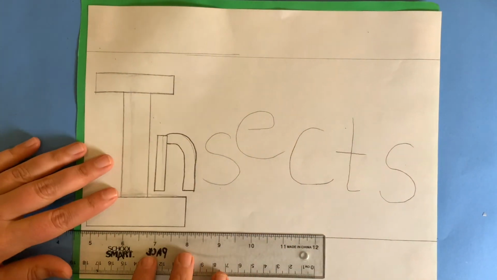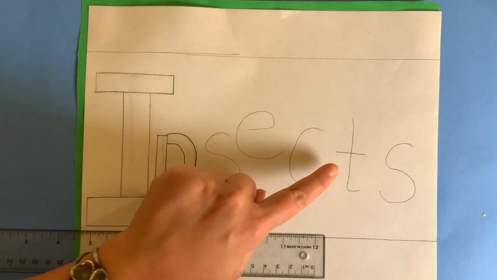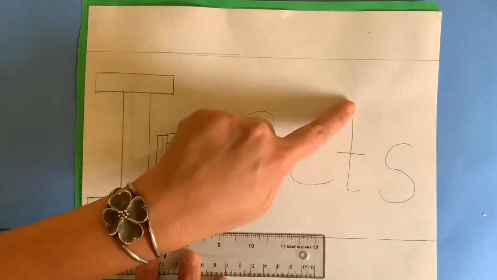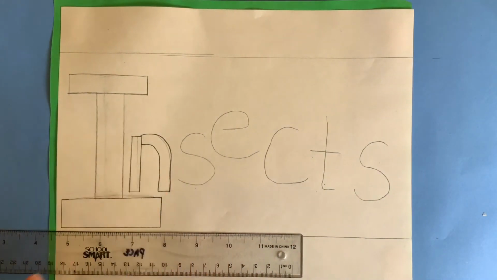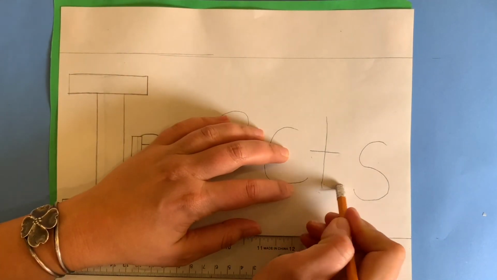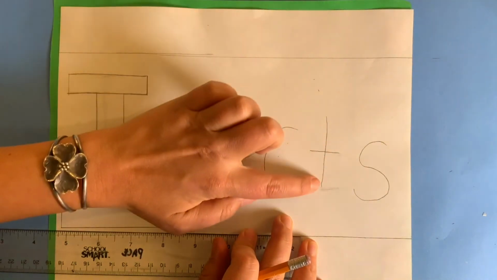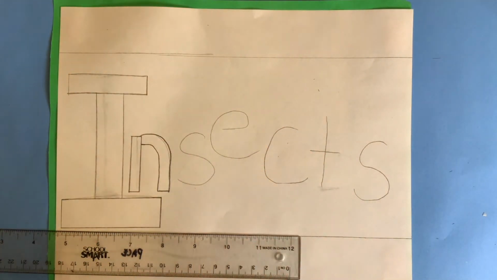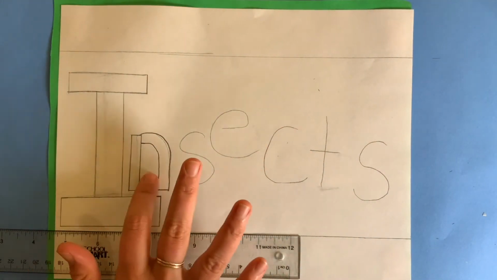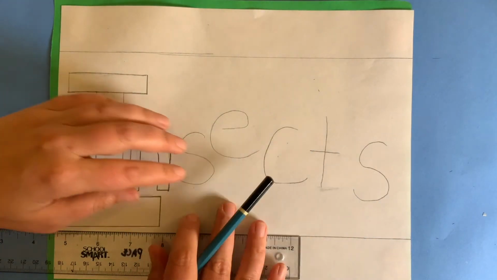I-N. Now you can jump over to the T because that's a long line if you want to. I'm going to erase this so that we just have two rectangles, just like a lowercase t. So there would be a rectangle there and a rectangle there. Or we can go from letter to letter. Would you like to try that? It is up to you.